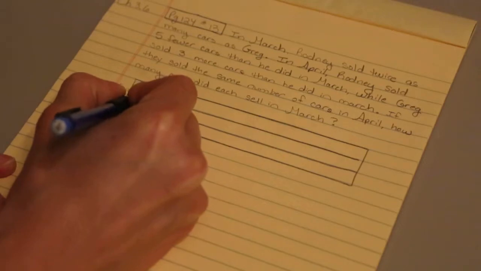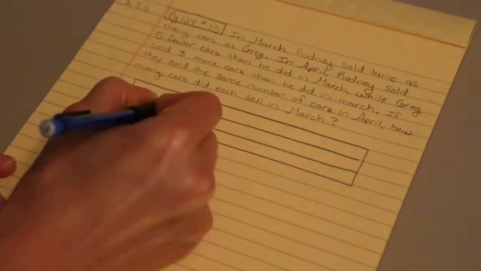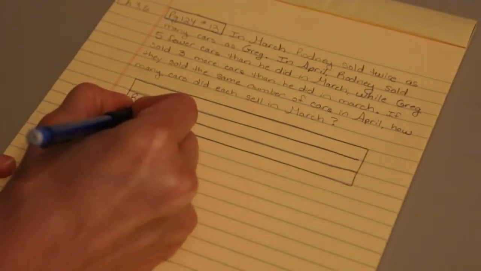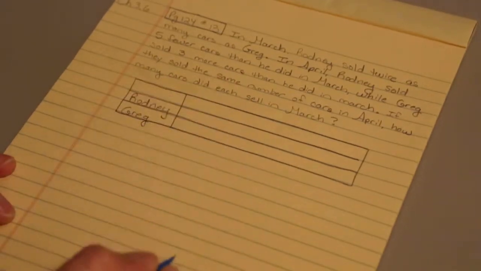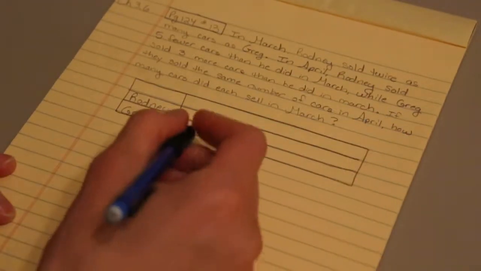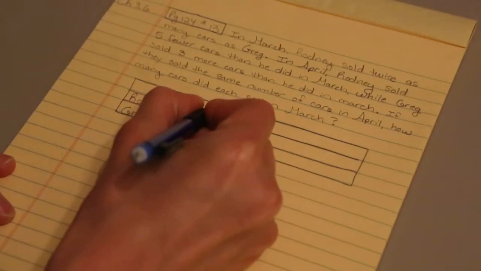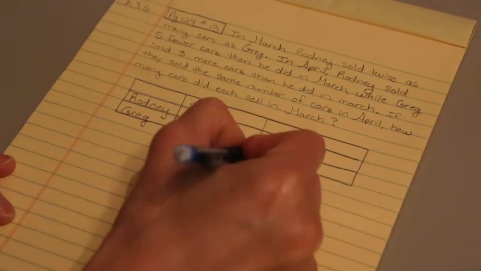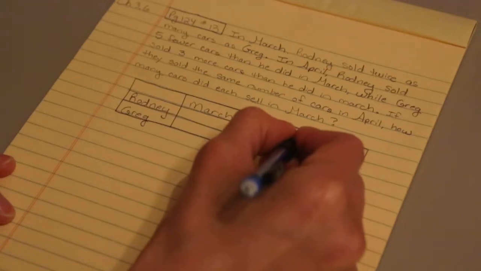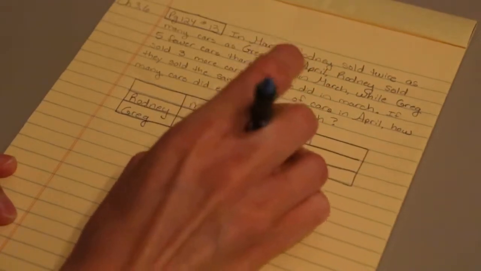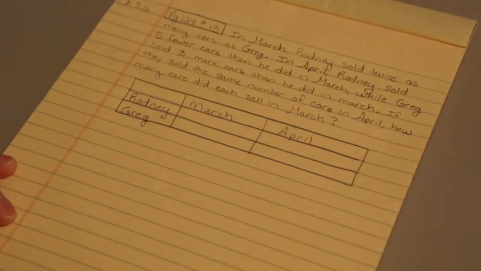So we've got Rodney and Greg. And across here we will put March and April. Okay.